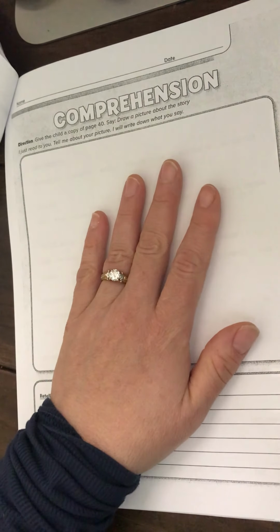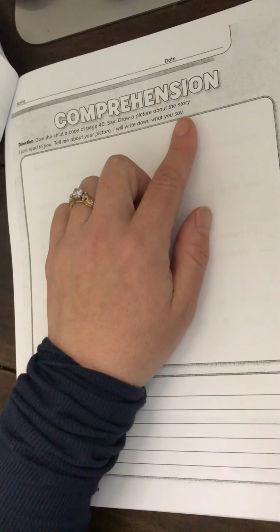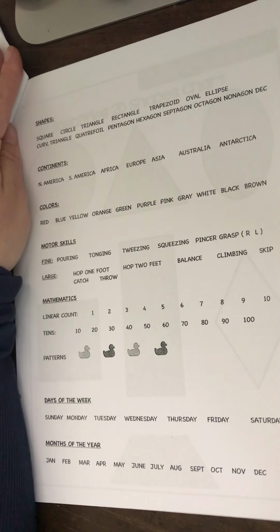Oh, and then they want you to draw a story about what they listen to. So again, they're understanding comprehension. Can they draw a goat or a troll or a bridge? Just to see how much detail they can remember. Okay, so that's the end of the Wonders one.